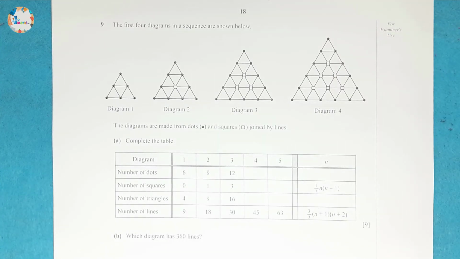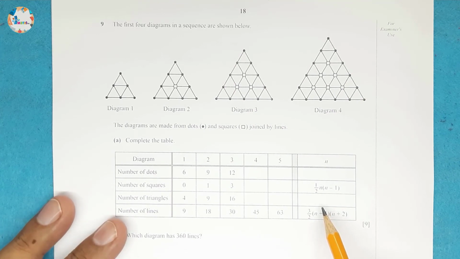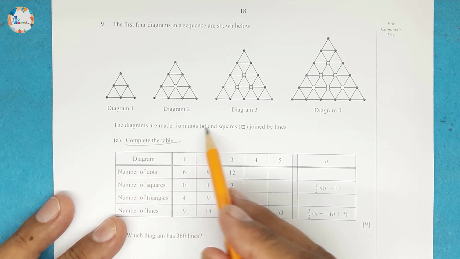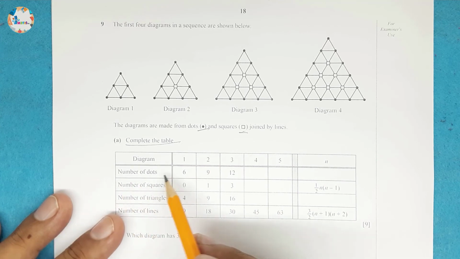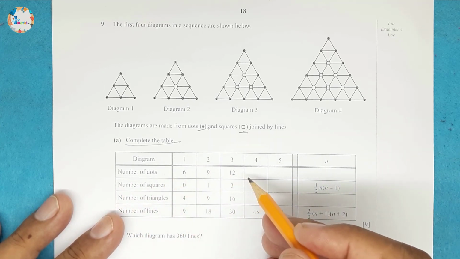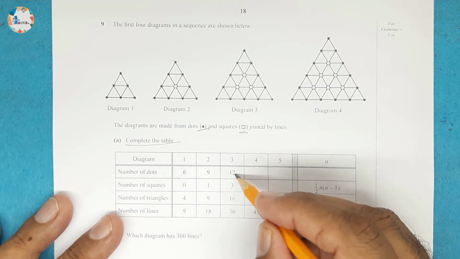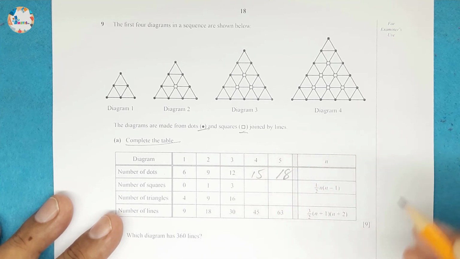Question number 9 is a sequence question. The first 4 diagrams of a sequence are shown below. We have to complete the table for this one. Diagrams are made from dots and squares. So this is the number of dots: 6, 9, 12, so basically adding 3, then 15, and further addition of 3 will be 18.